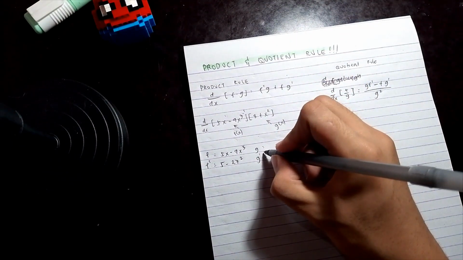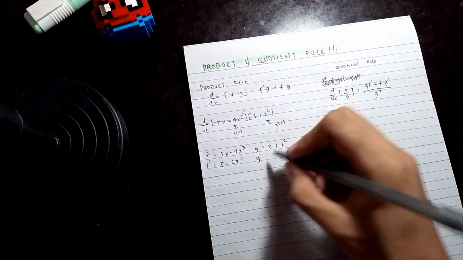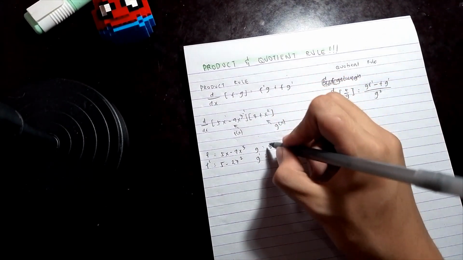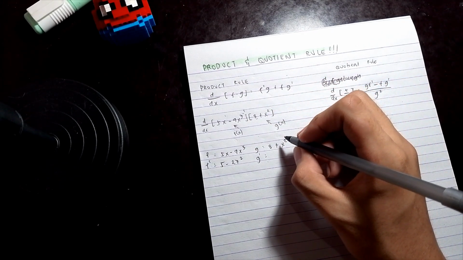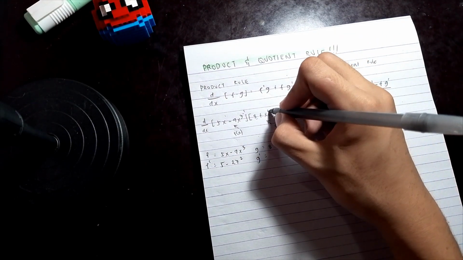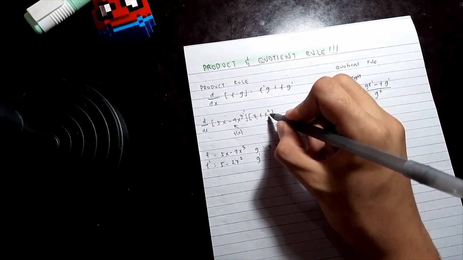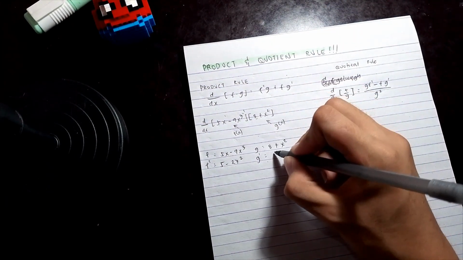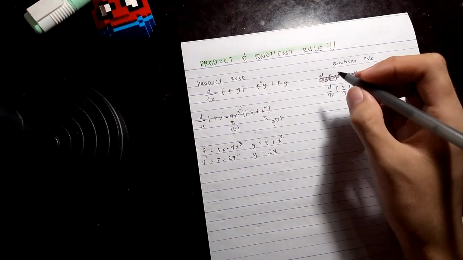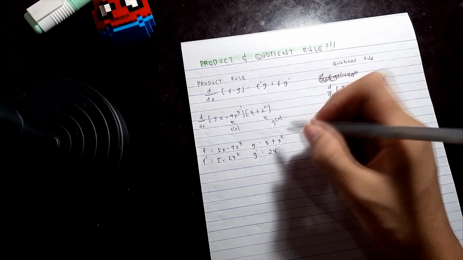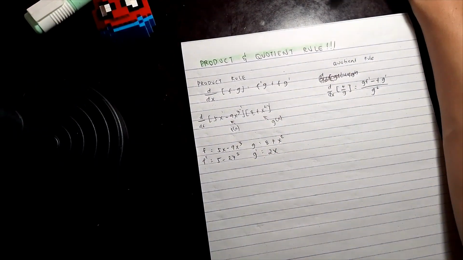Now, for our g, it is 8 plus x squared. For our g prime, since 8 is a constant, using the constant rule, it will become 0. Now, the power rule: 2 times 1 becomes 2, minus 1, x. It is raised to 1, but it's not necessary to write the 1.